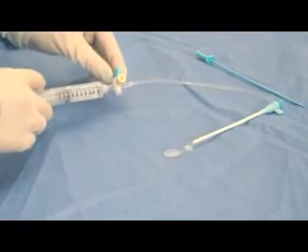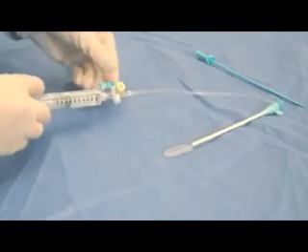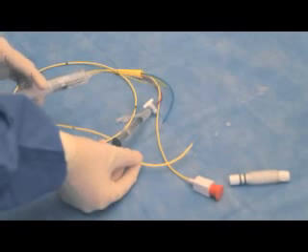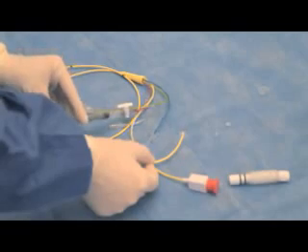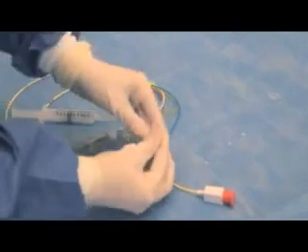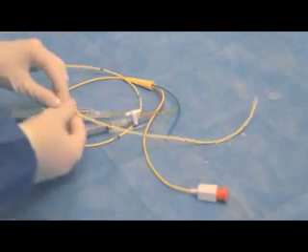Flush the ports on the sheath and the pulmonary artery catheter with sterile saline. Inflate the balloon at the tip of the catheter to ensure there is no air leak. And finally, slide the plastic sleeve over the catheter toward the ports.